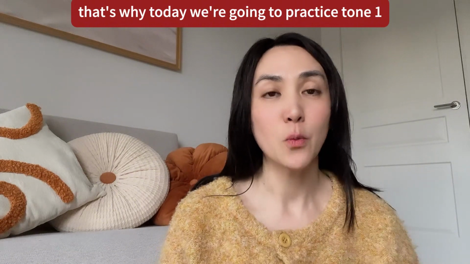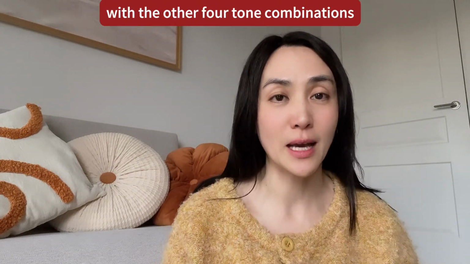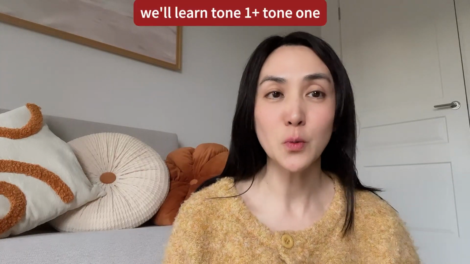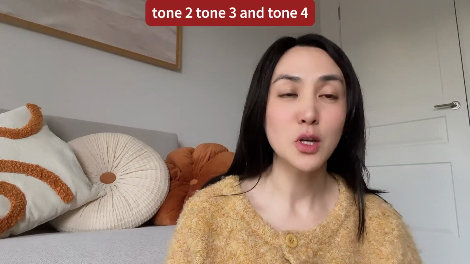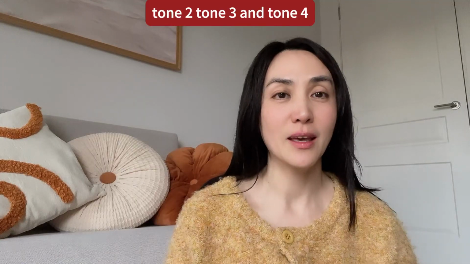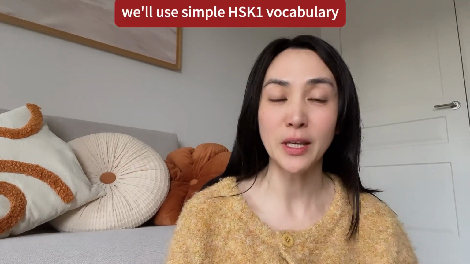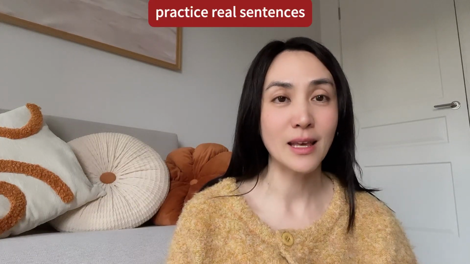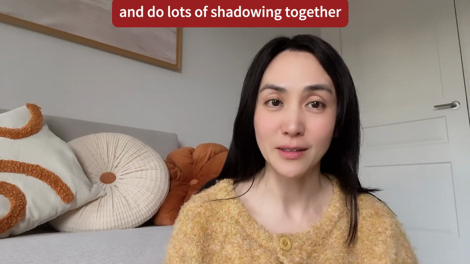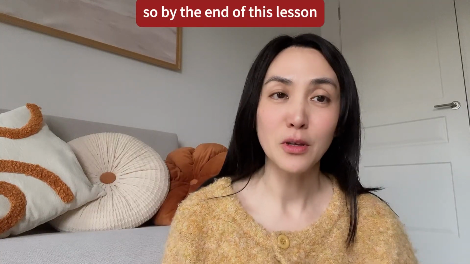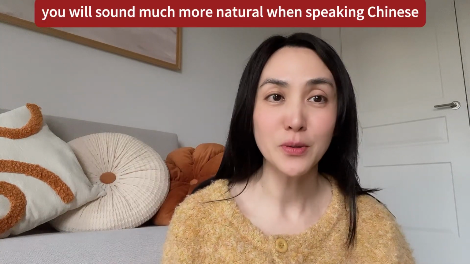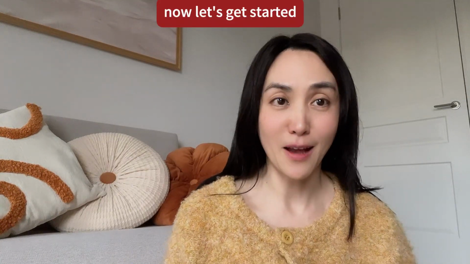That's why today we're going to practice tone 1 with the other 4 tone combinations. We'll learn tone 1 plus tone 1, tone 2, tone 3, and tone 4. We'll use simple HSK1 vocabulary, practice real sentences, and do lots of shadowing together. So by the end of this lesson, you will sound much more natural when speaking Chinese. Now, let's get started.